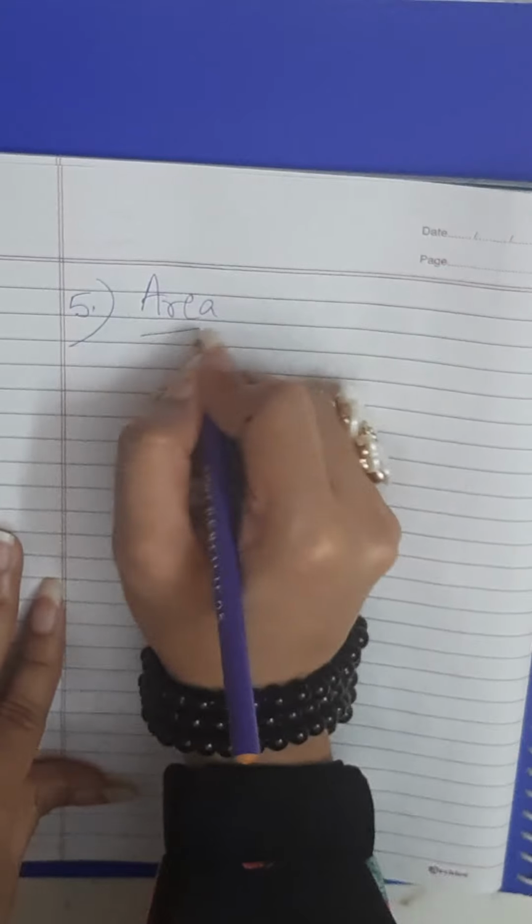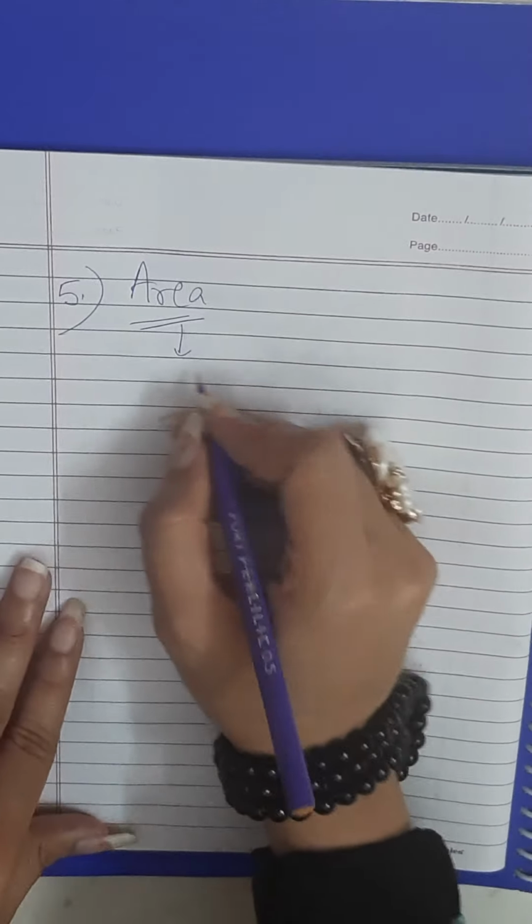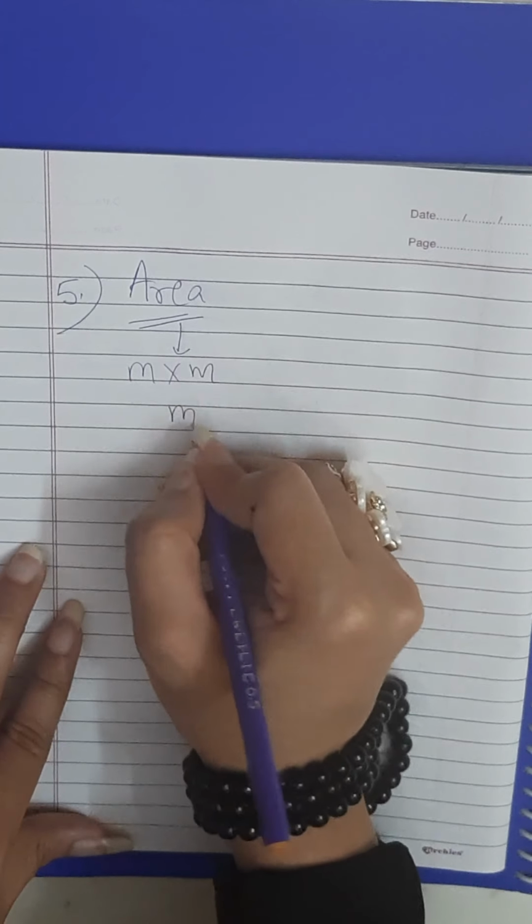Moving further, if I have area. Now we all know area is side into side or L into B. So the unit is meter into meter, meter square.